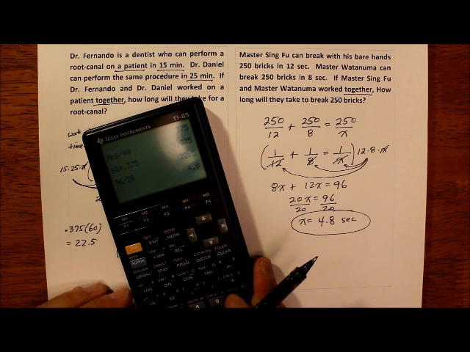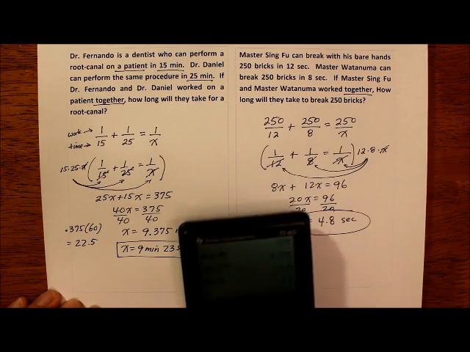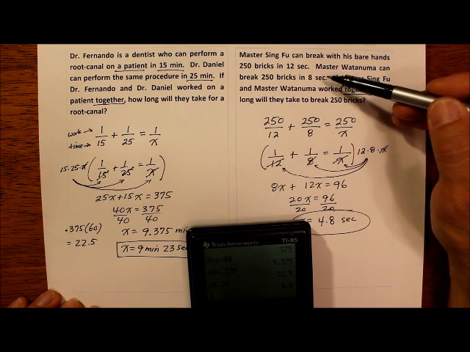Okay, so there is a situation. Now if you want to see different variations or different word problems with different setups, look at the second part of the work problems in the series of instructional videos.